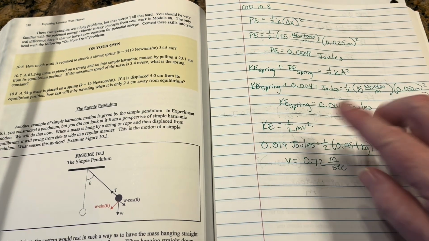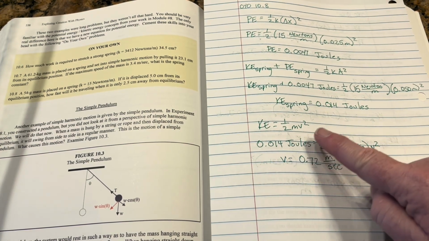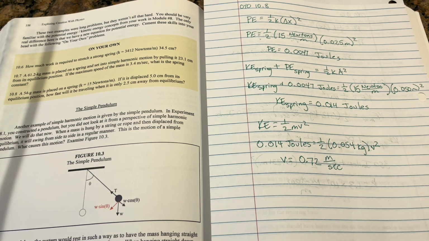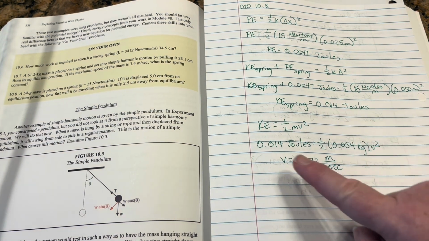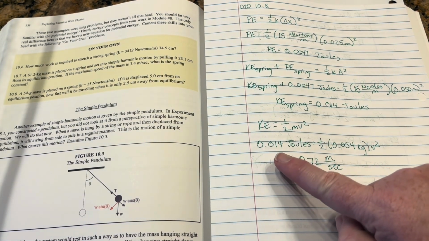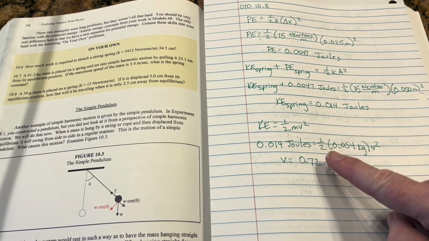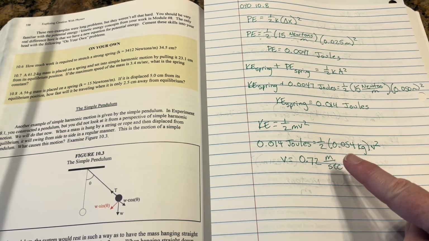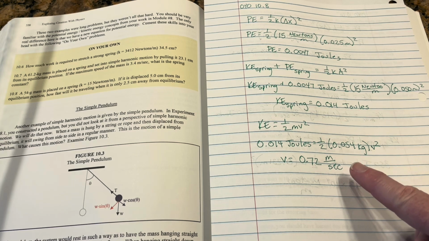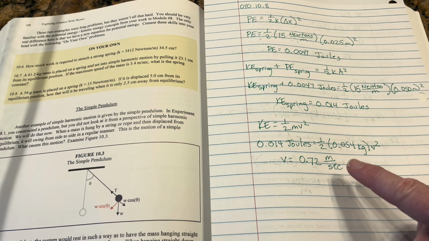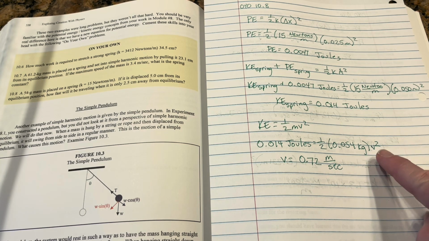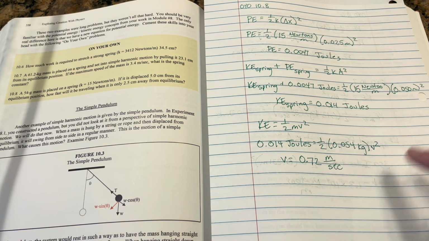Then we know that kinetic energy is equivalent to 1/2 mv squared, right? And we're trying to find our V, so that's perfect. So we know 0.014 joules is equal to 1/2 times 0.054 kilograms. Remember, it told us 54 grams, and we need to convert that to kilograms, times V squared. And then when we rearrange that and solve for V, we get 0.72 meters per second.